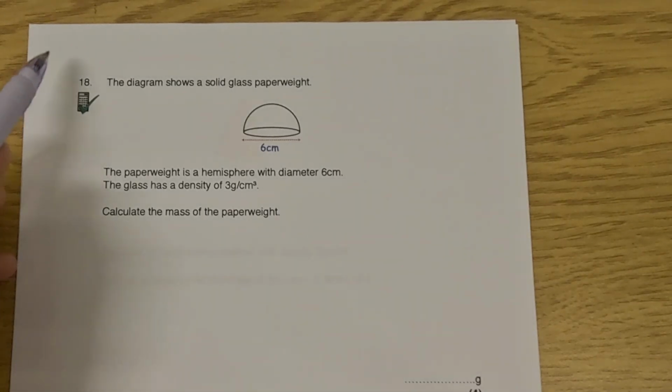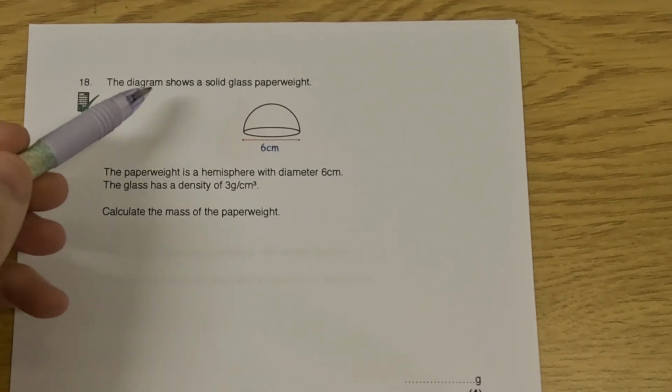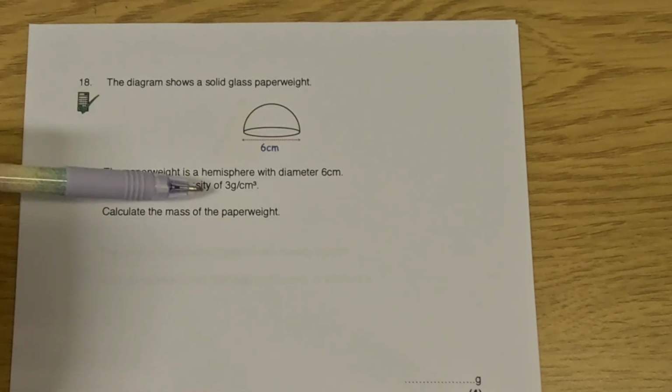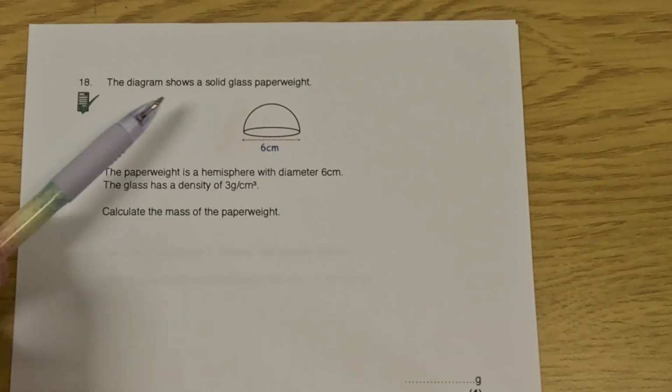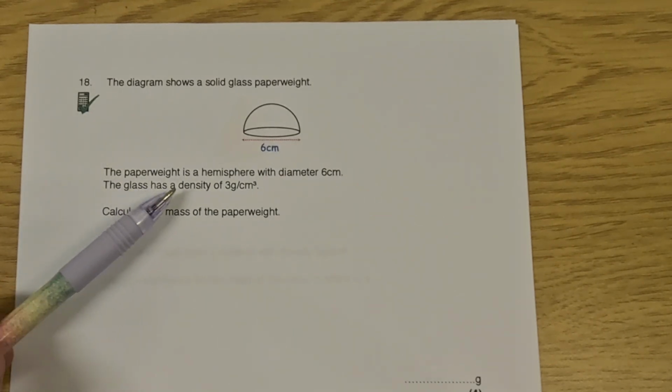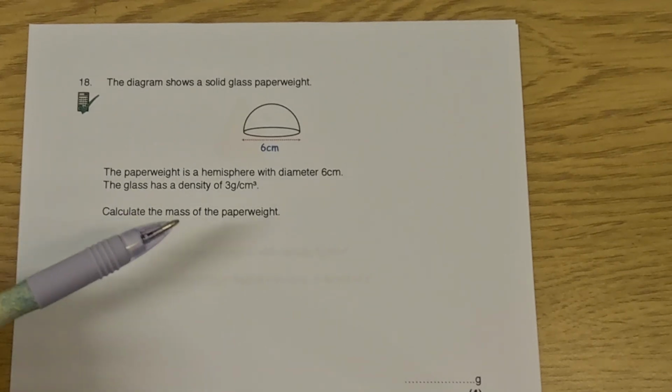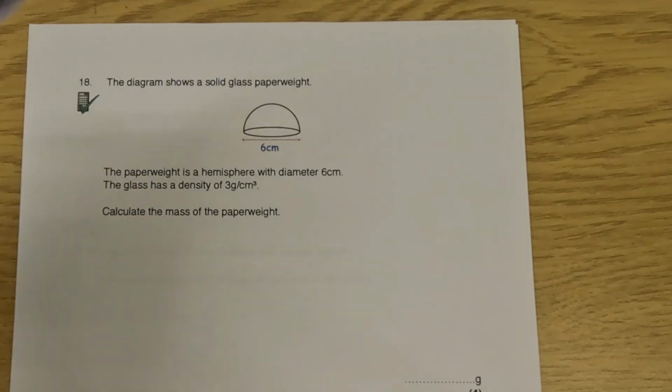Okay, so question number 18 is a calculator question. That's going to be quite handy for this question. And we're told the diagram shows a solid glass paperweight. So we've got this solid glass paperweight, and it's a hemisphere with a diameter of 6 centimetres. And the glass has got a density of 3 grams per centimetre cubed. And the question says, work out the mass of the paperweight. So we want to find the mass of this paperweight.